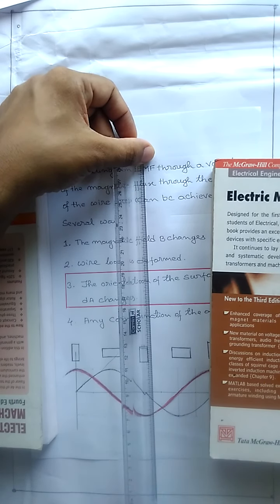Now at this point the flux linkage or the flux passing through the scale is 0, and at this point the flux passing through the scale is maximum, and at this point it is this area into sine of theta.